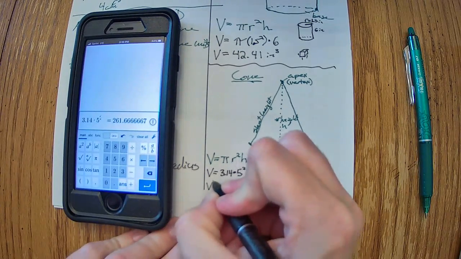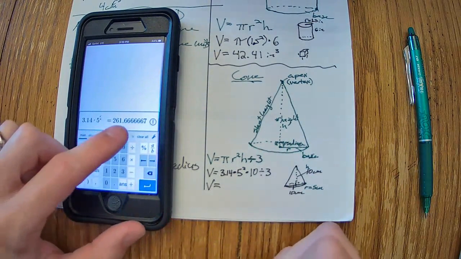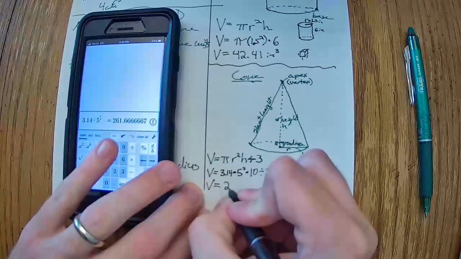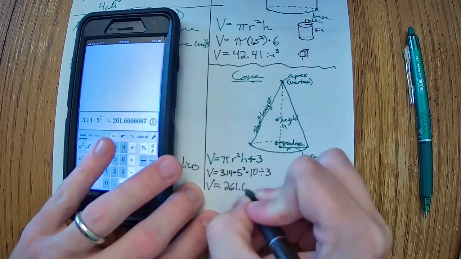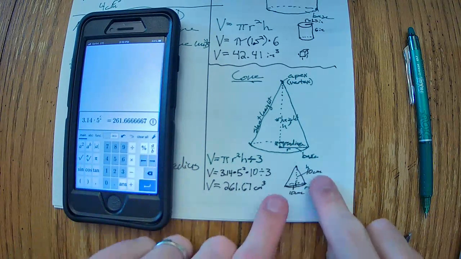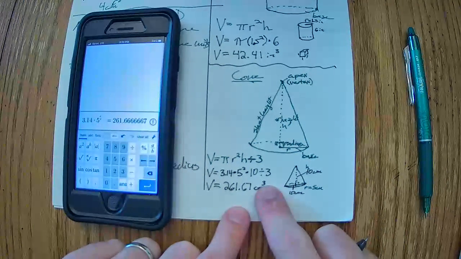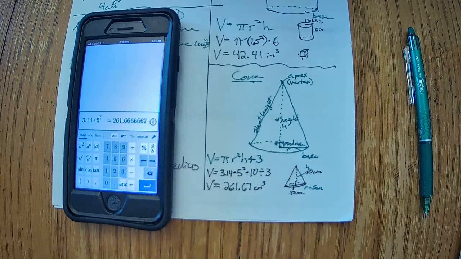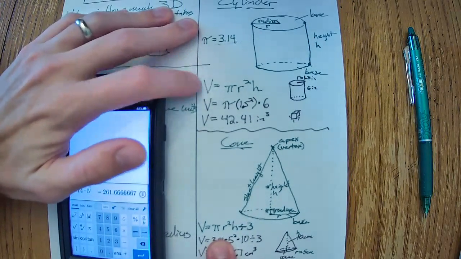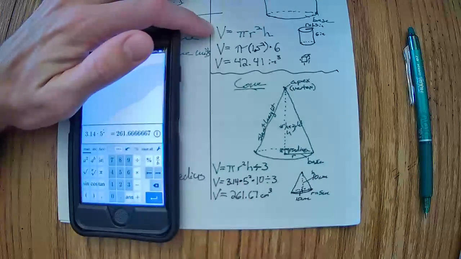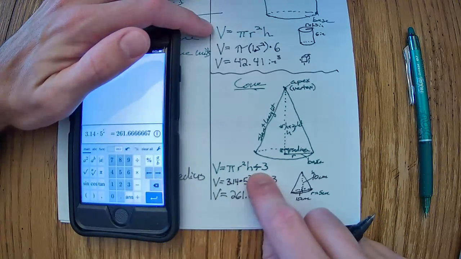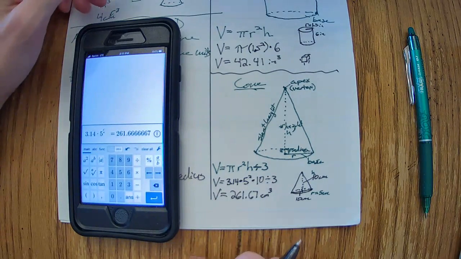And there we are. Again, we'll round to the hundredths position. Notice the hundredths is a 6, and the digit next to it is also 6. So roughly 261.67 cubic centimeters. Remember, we're measuring in centimeters, so we're going to do centimeters cubed. So that would be the volume of that particular cone. And again, there's the formula. Notice cylinders and cones are almost identical. The only difference is divide by 3. Please make certain that you remember to do this. If you don't, you'll get a number that's too big.